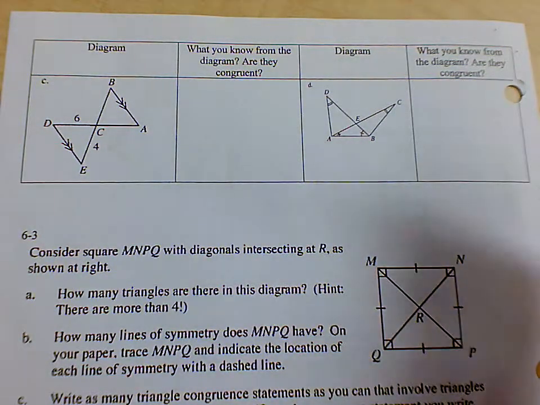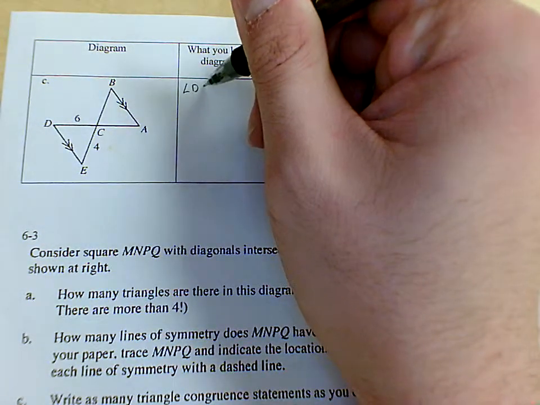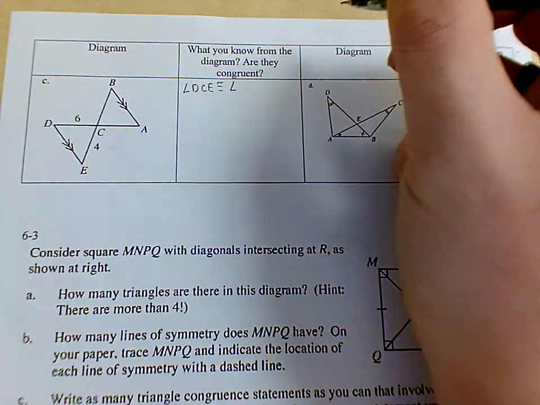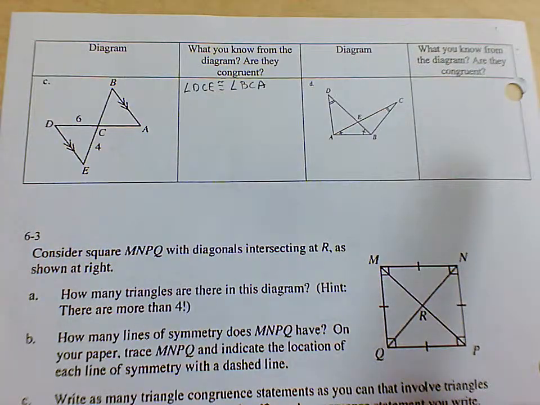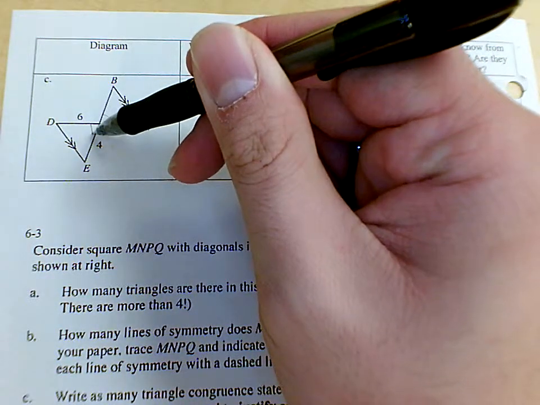So we know that angle DCE is congruent to angle BCA. And how do we know that's congruent? They are vertical angles. They are across from each other, and we know vertical angles are congruent.